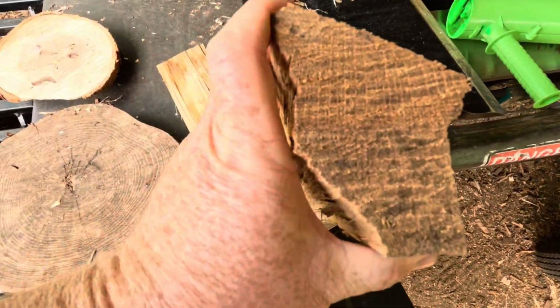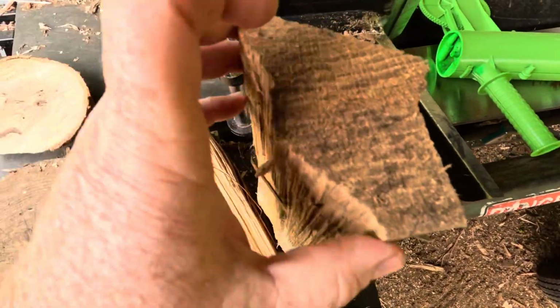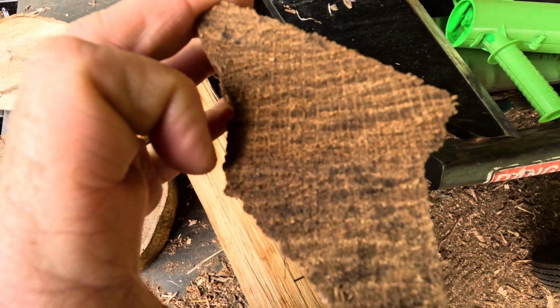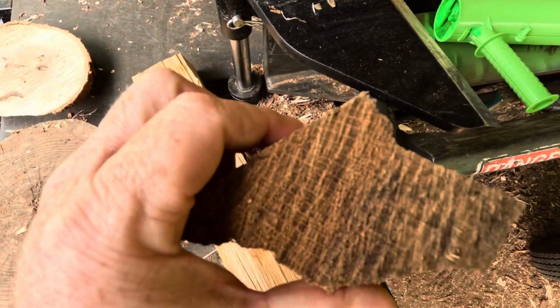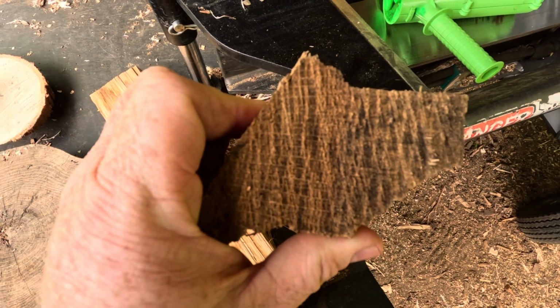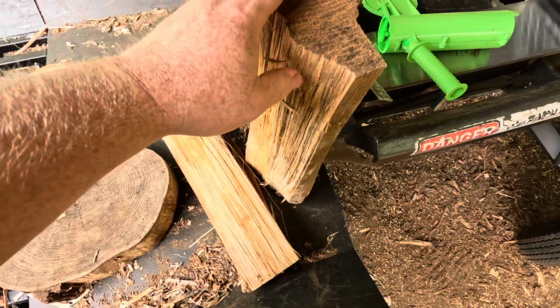Here's another one. Hopefully this one will be a little easier to see. You see those white rays that are basically running north and south in this video? If I turn it this way, they're running east to west. Those are called medullary rays. Every piece of oak on earth will have that.